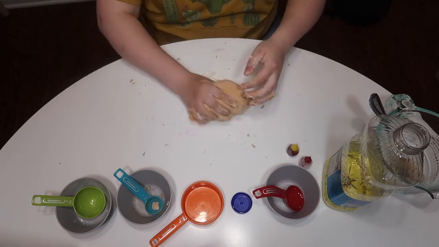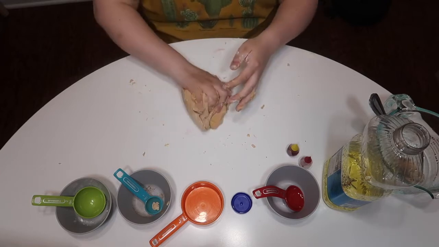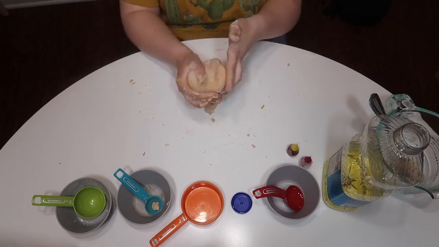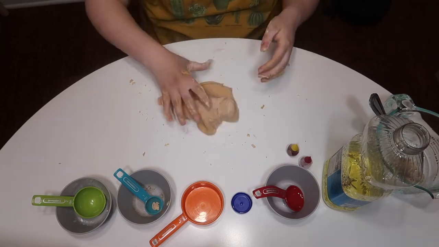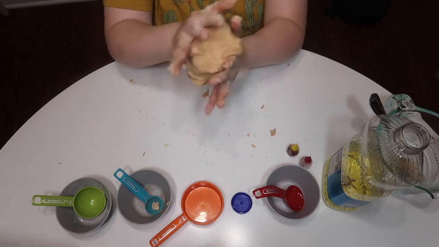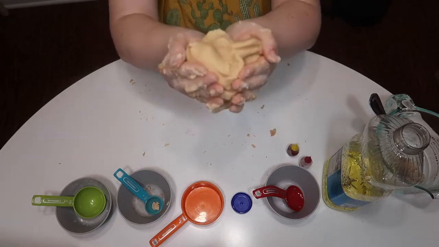It looks like this flour is really helping make this Play-Doh not so sticky. What are you gonna make with your Play-Doh? Oh, that smells so good. Smells just like pumpkin pie. It looks like our Play-Doh is all done and ready to play with.